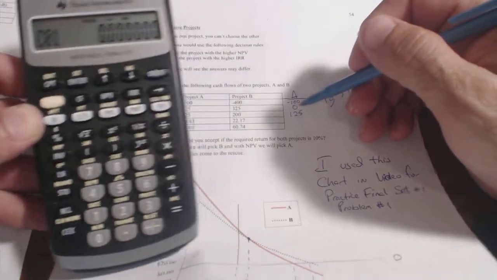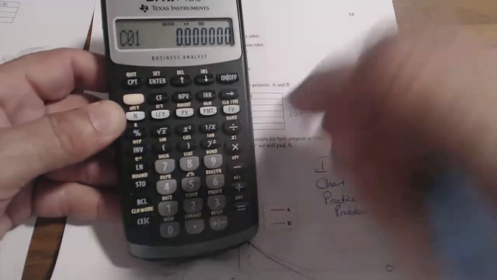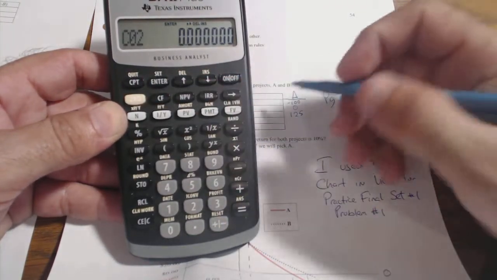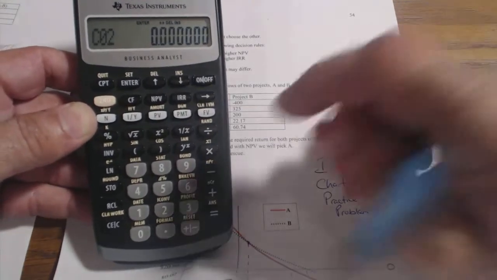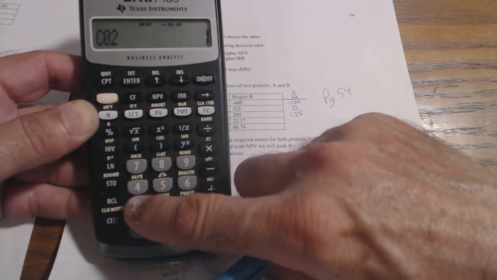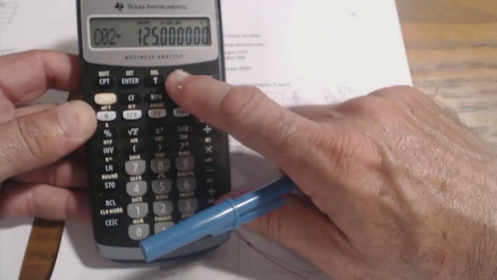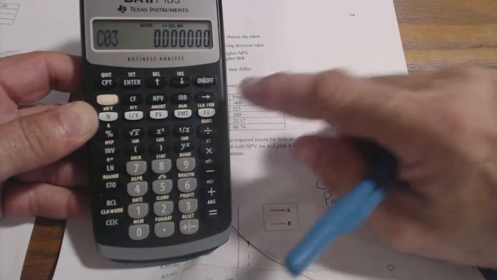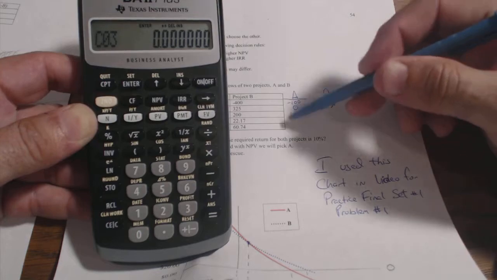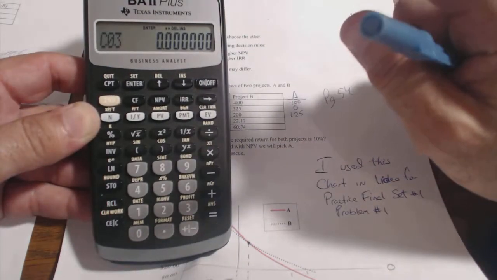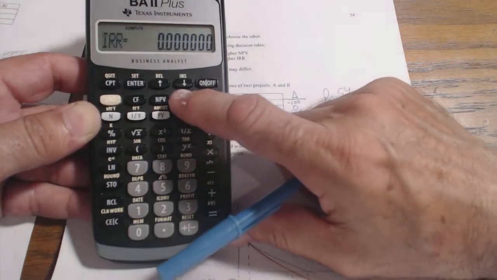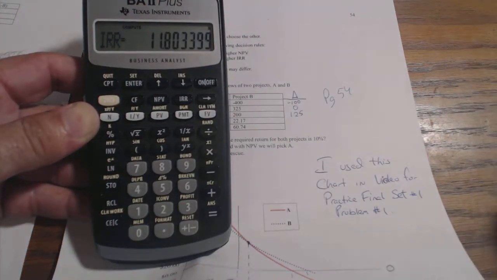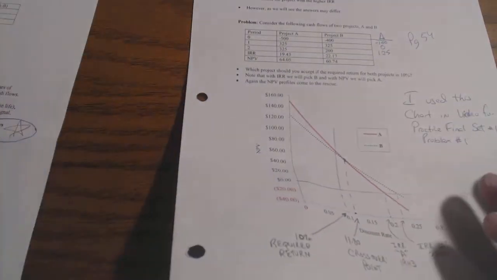Okay, so for period 1, the difference between the two was 0. So you enter 0, arrow down, you enter 1. And then it's 200 for the second period. Excuse me, it's 125 for the second period. 125 is the delta, enter, down, enter, down. Okay, so now what you want to find is the internal rate of return, the rate of return that makes these 0. That'll be the crossover point. So you hit the IRR key. Remember, it's showing 0 right now. You have to hit compute. So 11.8% is the crossover point.